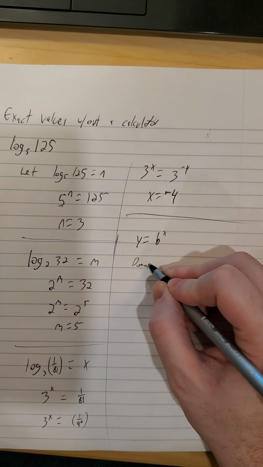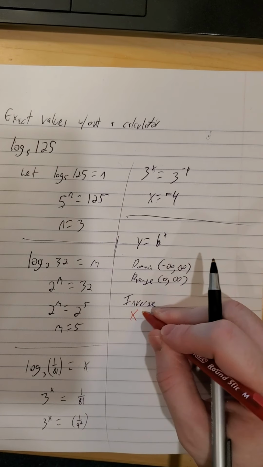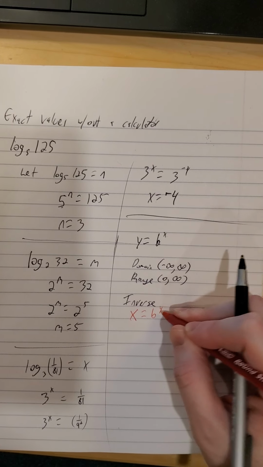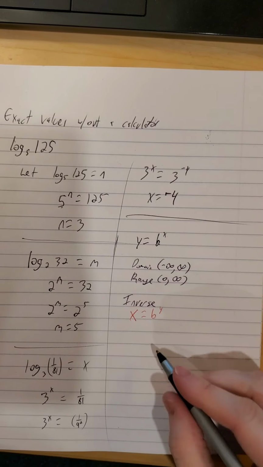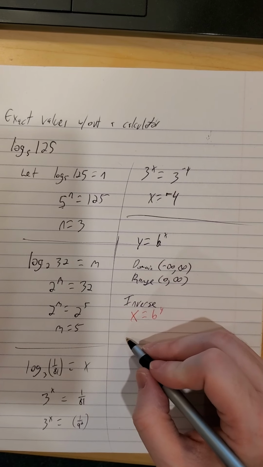This also brings up the idea of the inverse. In the section on one-to-one functions, we looked at the idea of the inverse. To make an inverse function, remember x and y trade roles. Then we just solve for y. This one is in exponential, so we'll translate it to logarithmic.